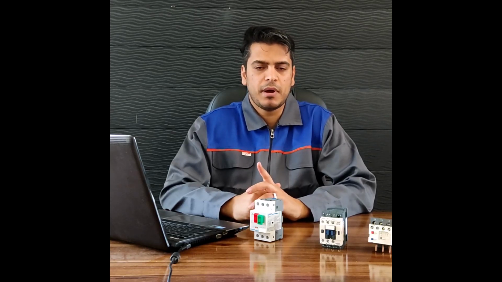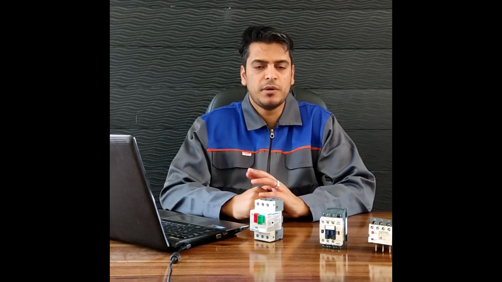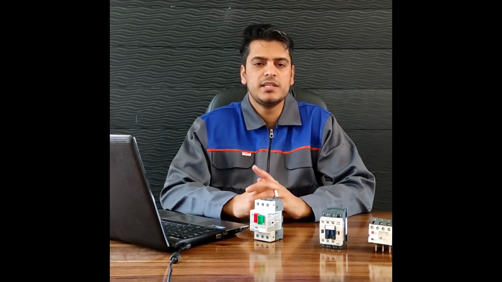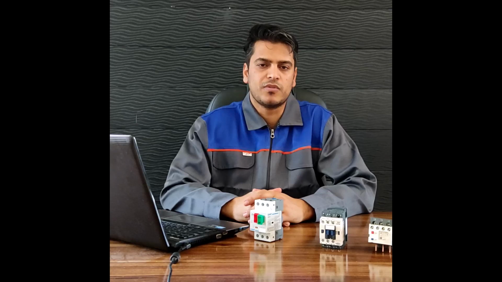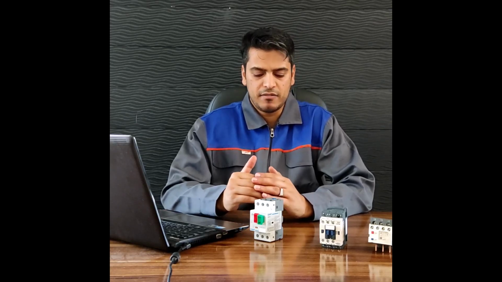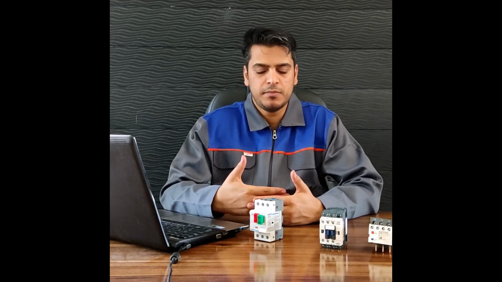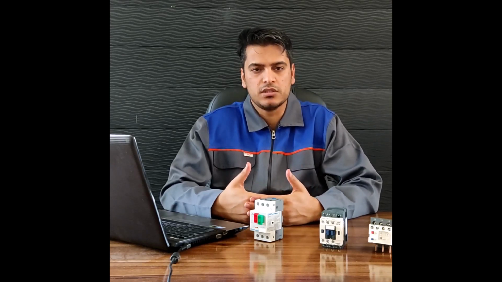Bimetal consists of two plates, copper and aluminum. When a lot of current passes, these two plates get hot and separate from each other and cut off the circuit.